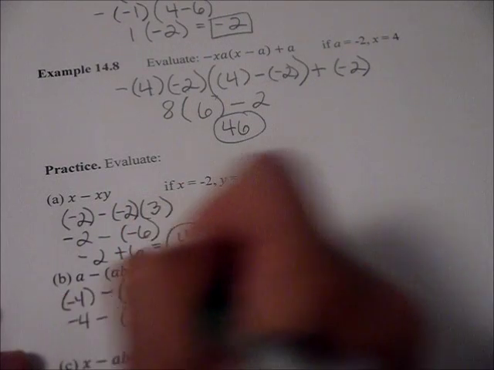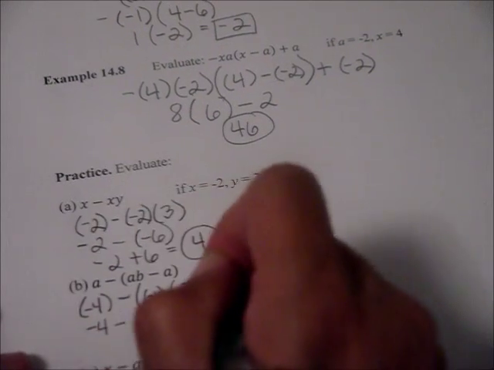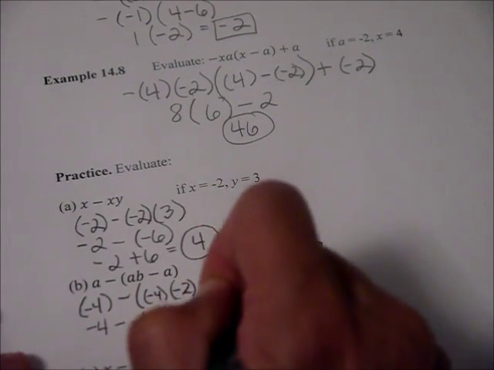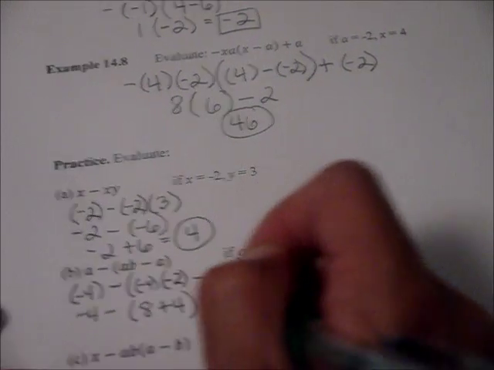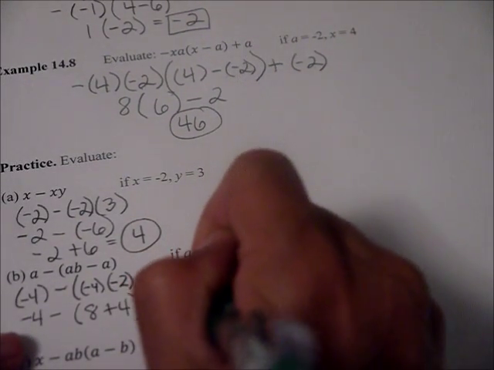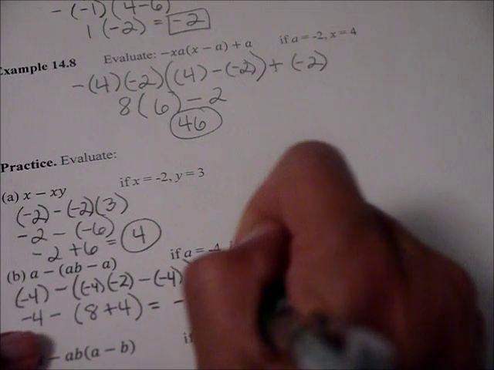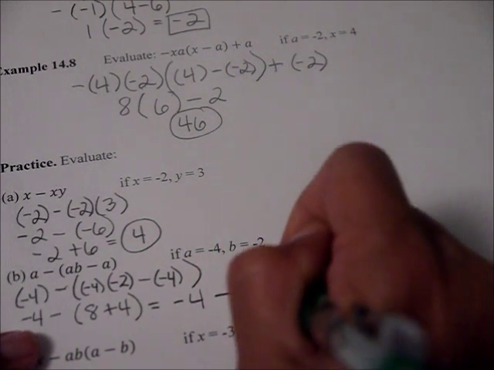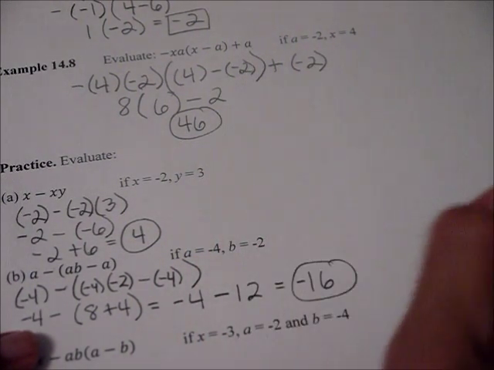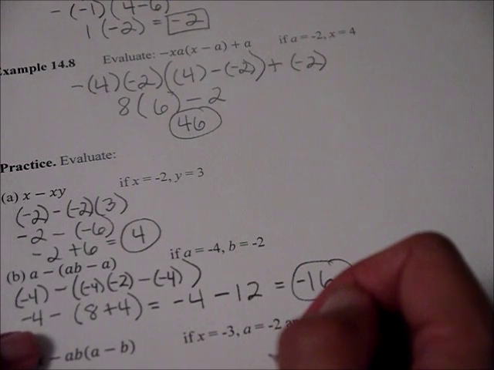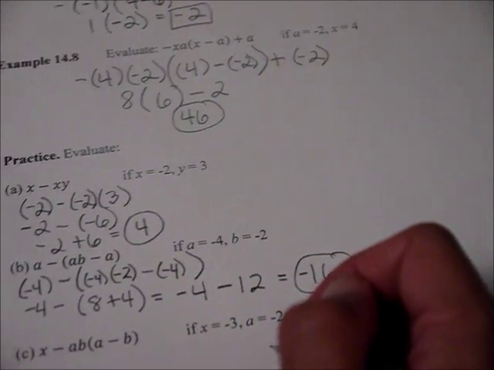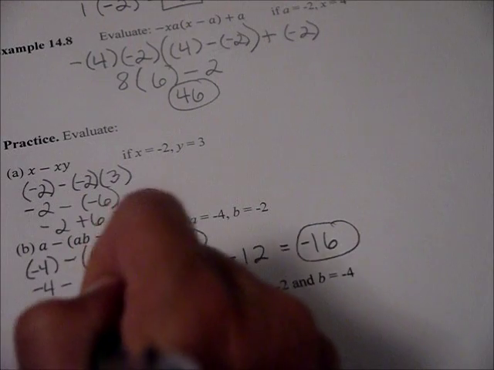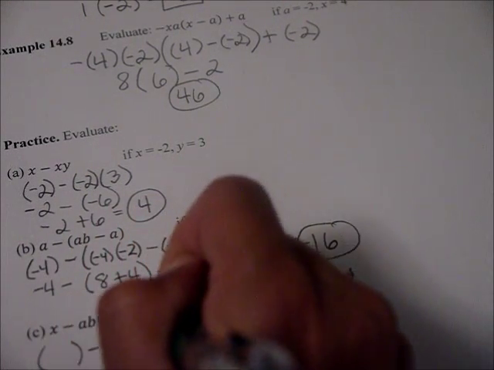Okay, now this is a positive 8 plus 4 in here. Okay, I'm just going to move it out over here, which is negative 4 minus 12. Okay, which is a negative 16. And we have the right answer, people. Good. All right, now we got this one.